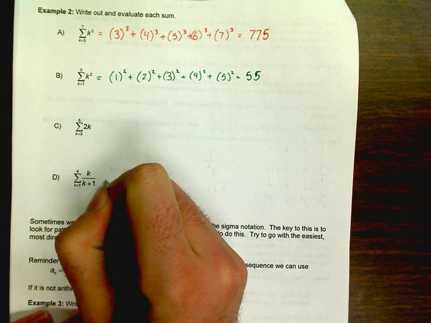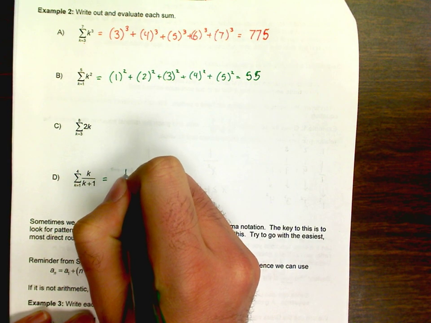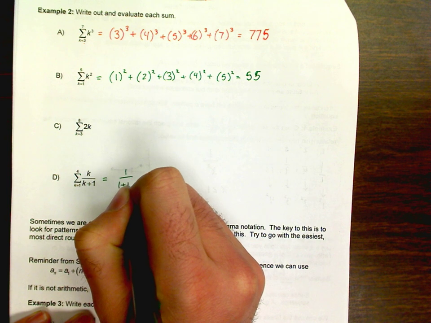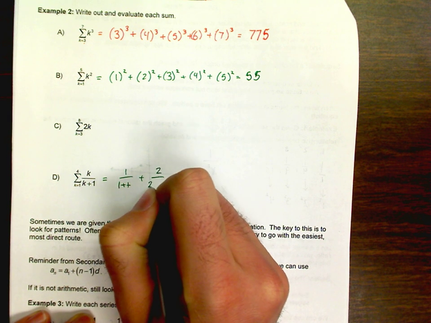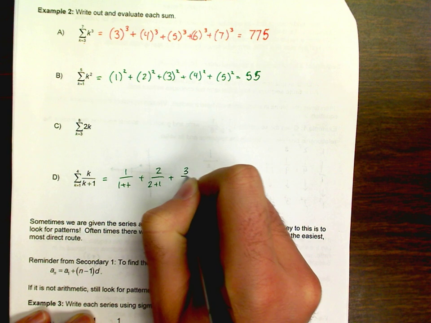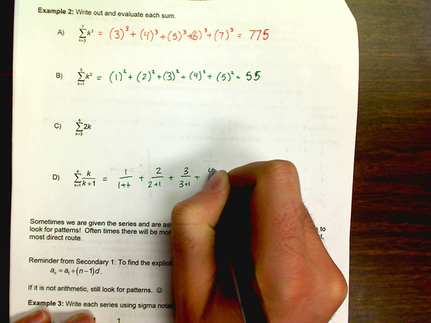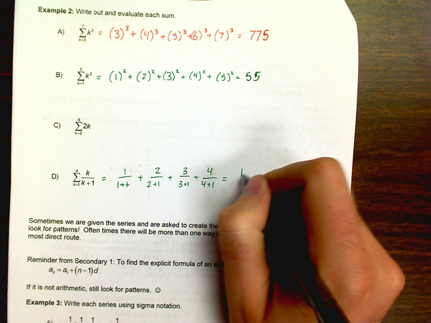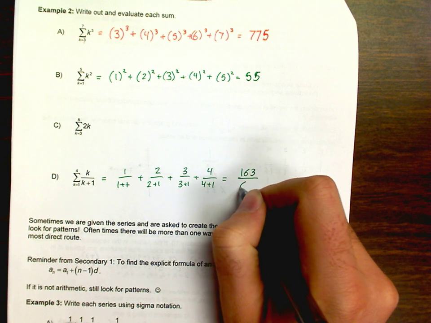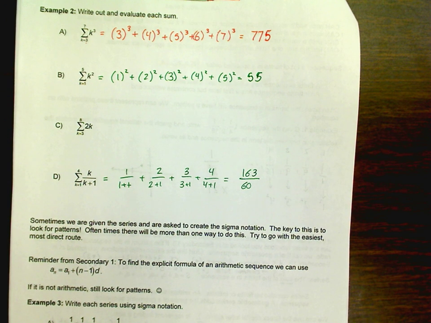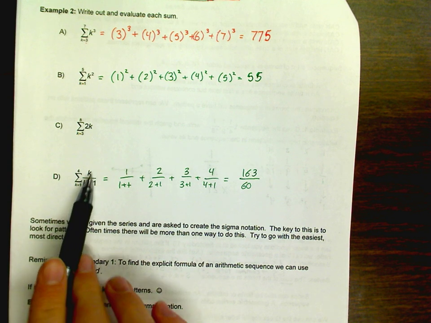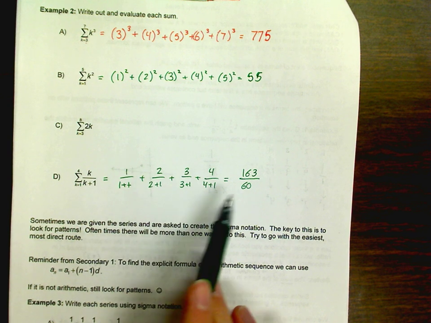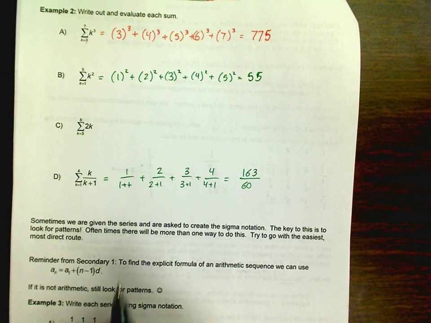So this is 1 over 1 plus 1, and then I'm going to add 2 over 2 plus 1, and I'm going to add 3 over 3 plus 1, and finally 4 over 4 plus 1. Okay, fractions are okay, and so you get 163 over 60. So sometimes we assume that since k is always a whole number, that our answers have to be whole numbers, and that's not true either. Your formula can give you fractions all the time, and so that's fine. We're just counting with k's, and this is not a 1. That's a 1.